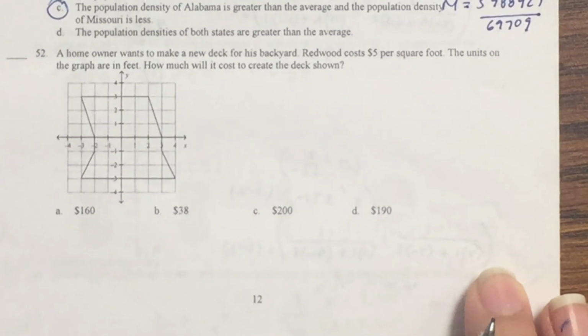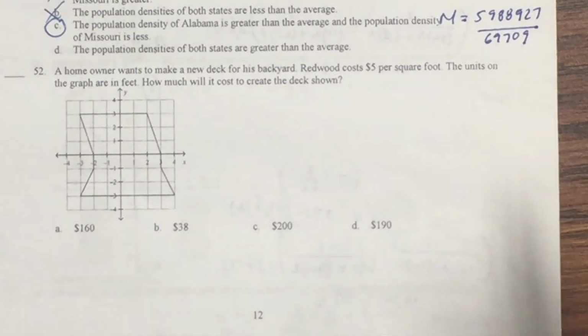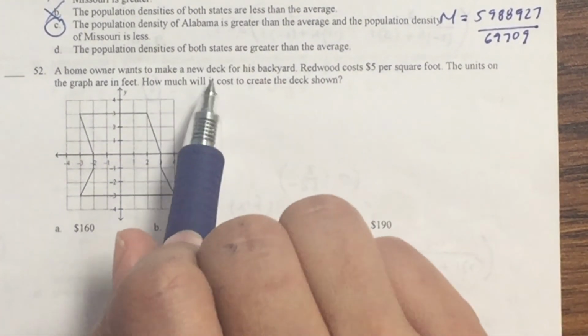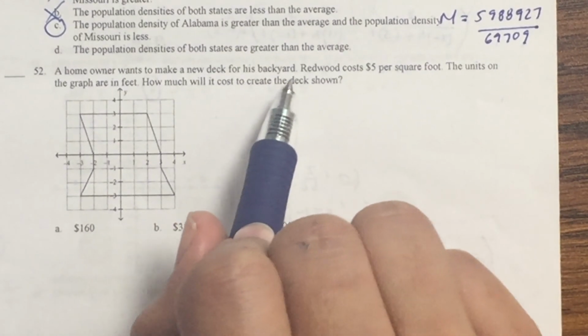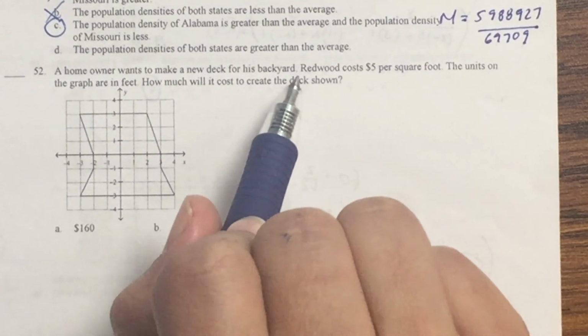All right, 52, final question. You made it to the end. All right, a homeowner wants to make a new deck for his backyard. Yes, I'm talking to myself.